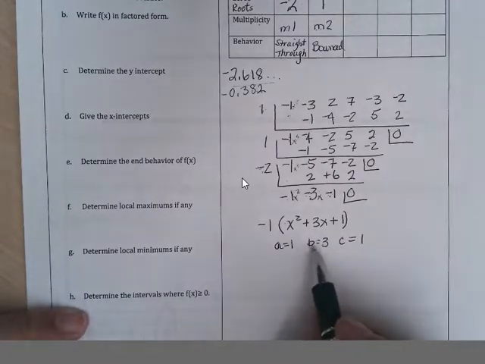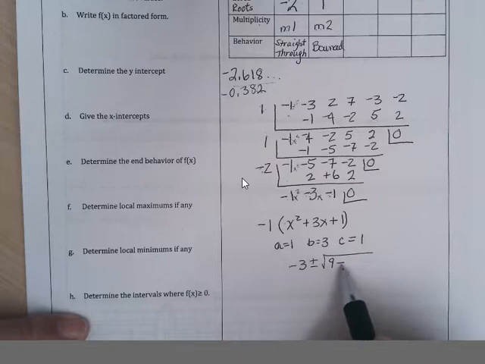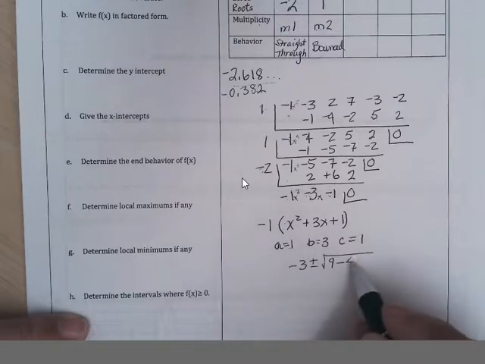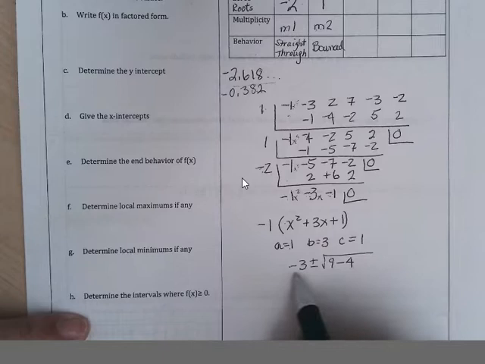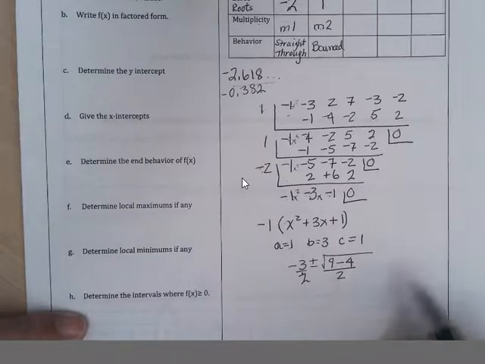Quadratic formula says the opposite of B, so that would be negative 3 plus or minus the square root of b squared, so 3 squared is 9, minus 4 times 1 is minus 4. All of this is over 2 times a, which is 2.